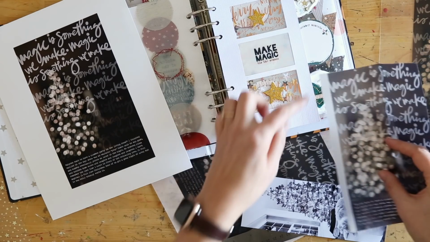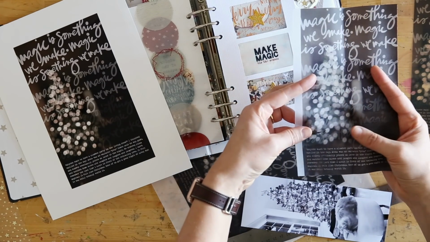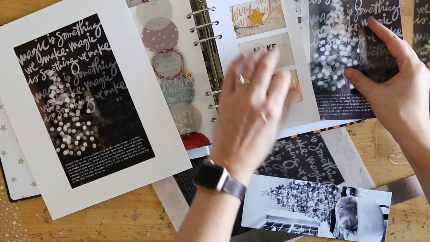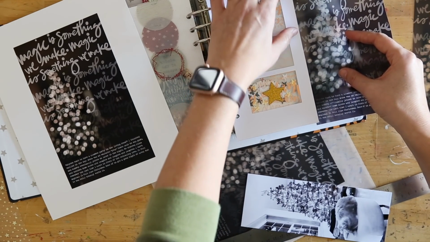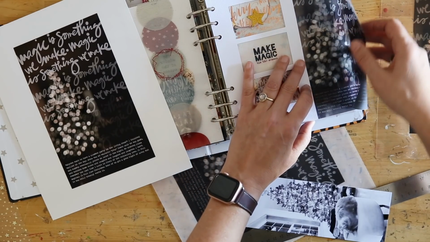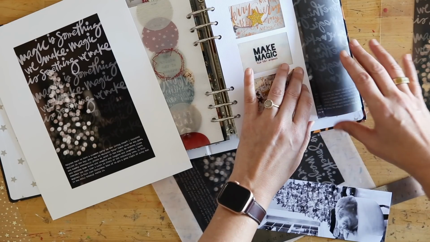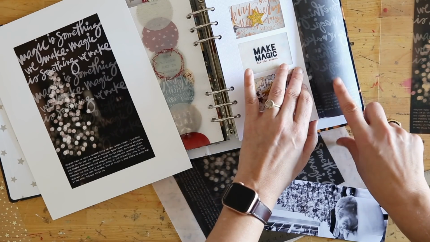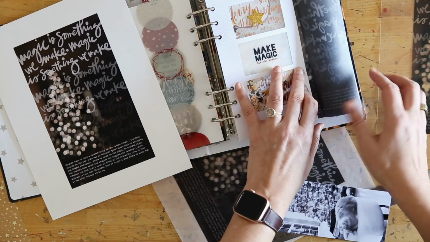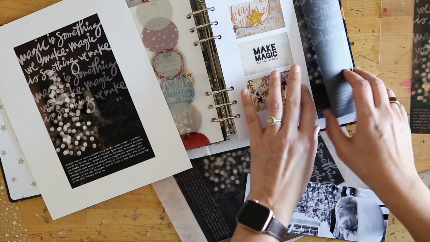What I'm doing here is I trimmed it out, but I also left this space here because I want that to be able to go inside here to hold this piece in place. I'm going to have to trim a little bit off the top there. And then I am going to add a transparency to the back of this. You can see how with the vellum, sometimes it can fold over or curl up a little bit like that.